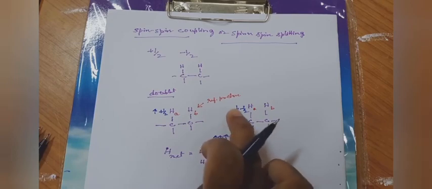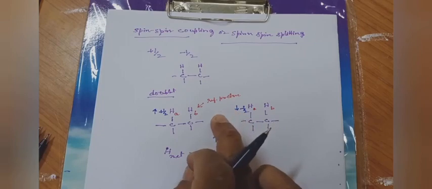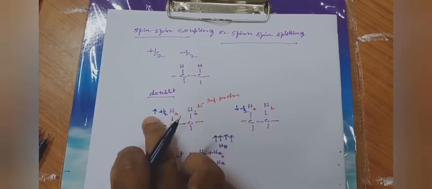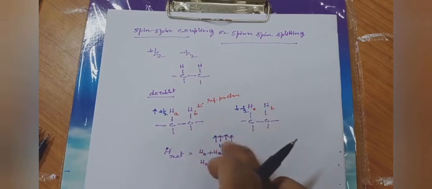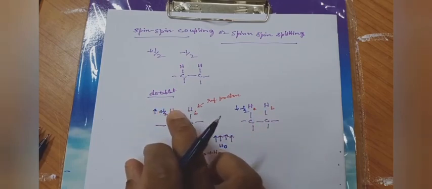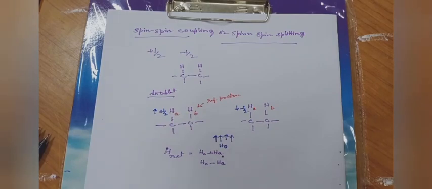Since the population of the alpha spin as well as the beta spin is almost equal, 50% alpha spin and 50% beta spin, the intensity of the doublet will be almost the same.